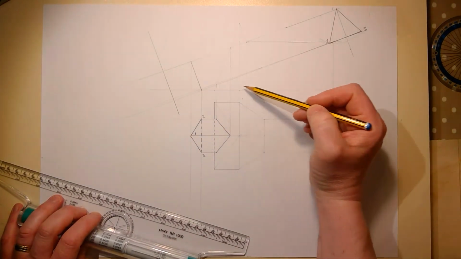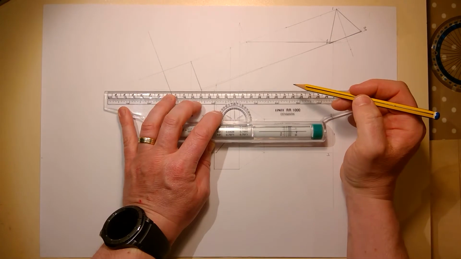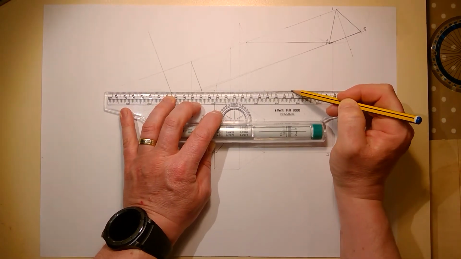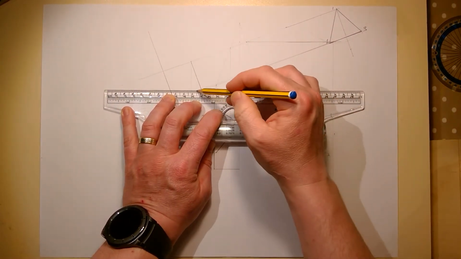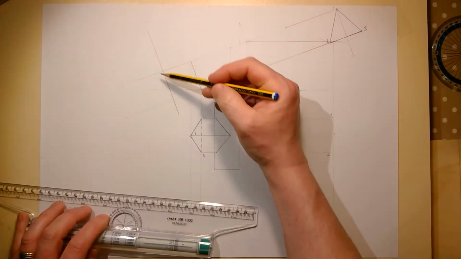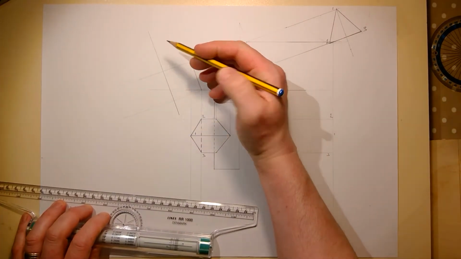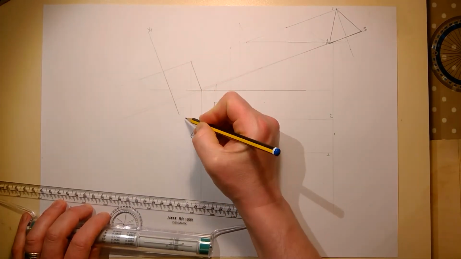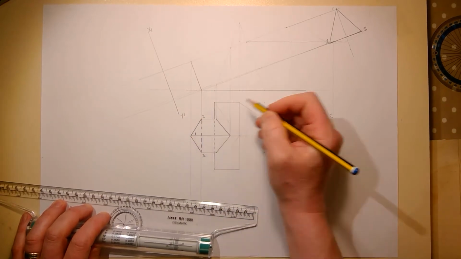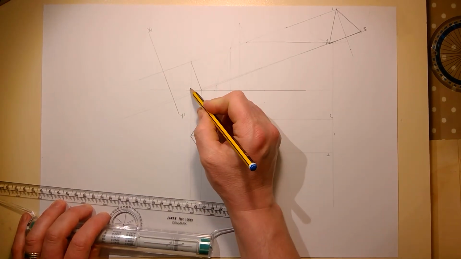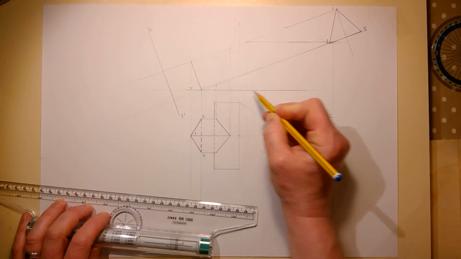So my distance here from my xy in my original view, or from my vertical plane as you call it in my original view, that's going to be the same in this one. This is my vertical plane this time, my x1, y1. And this here is my original xy.